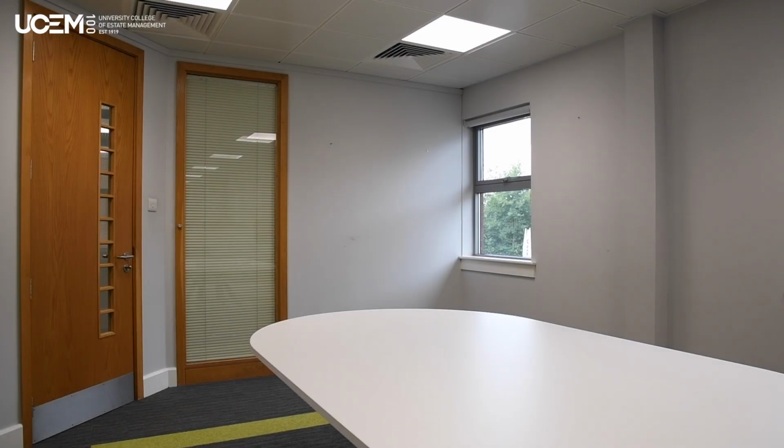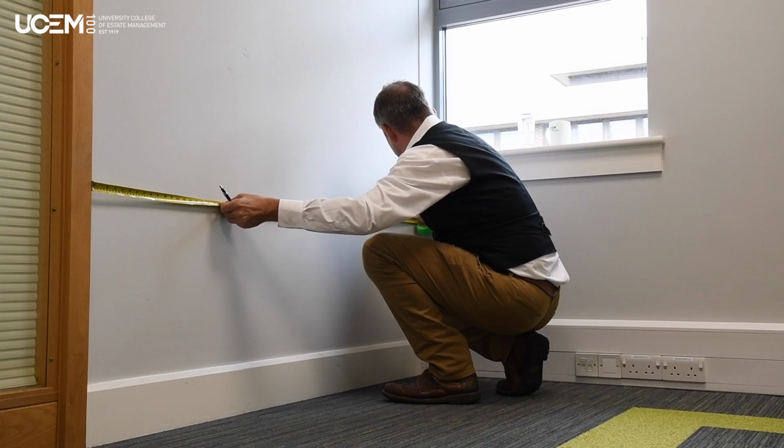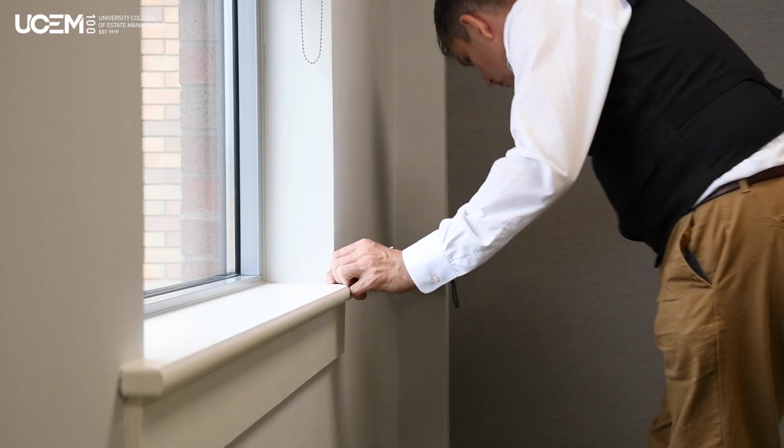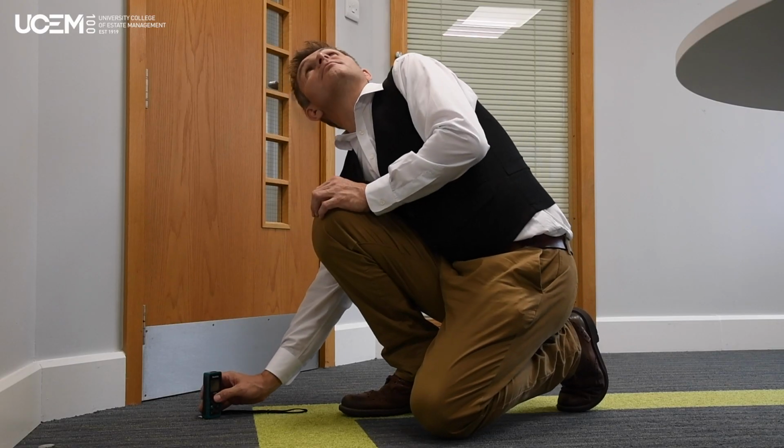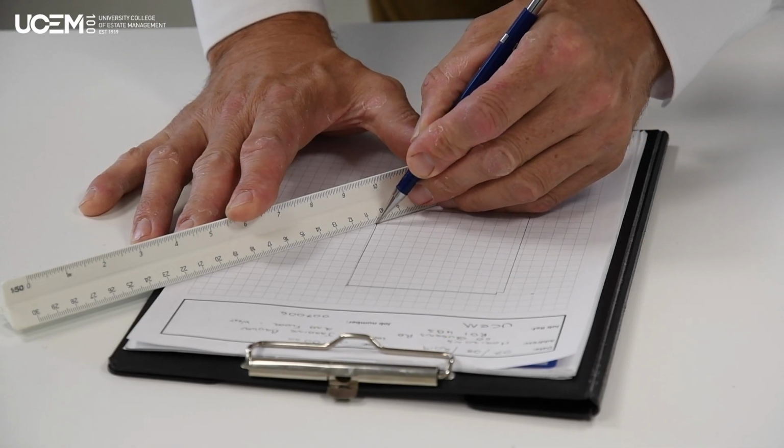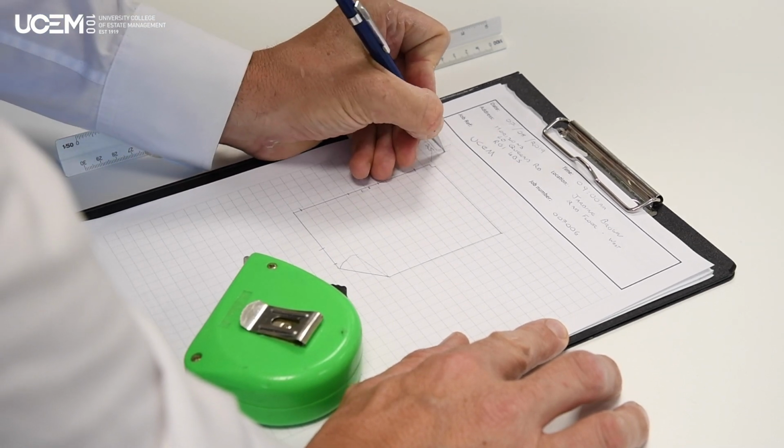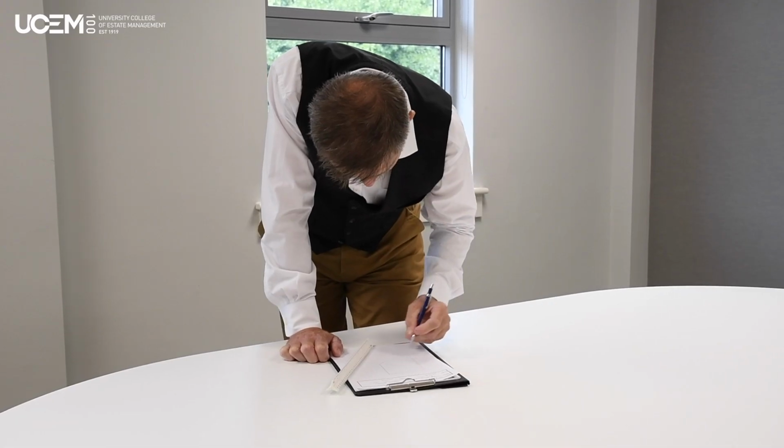Being able to measure rooms, floors and elevations is an important skill for anybody who needs to carry out property inspections or surveys. In this video, we're going to show you how easy it is to measure rooms accurately so you can communicate the details with other people.